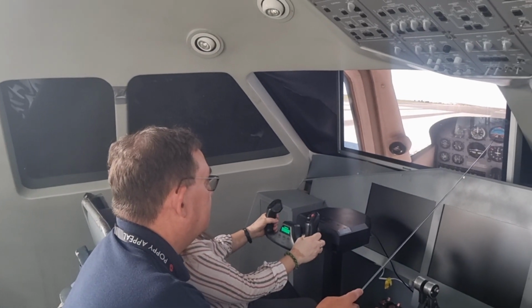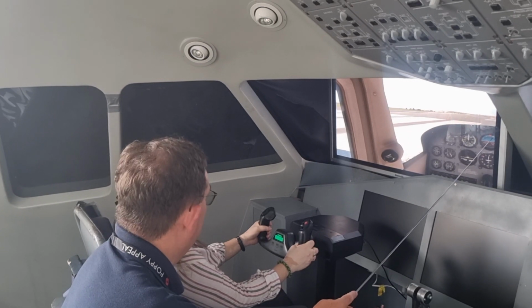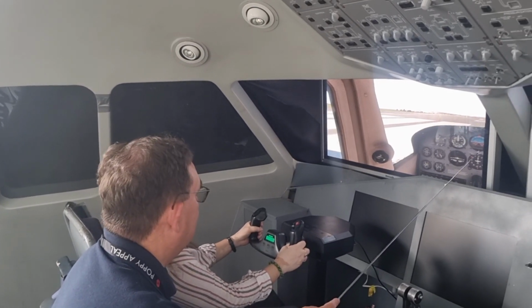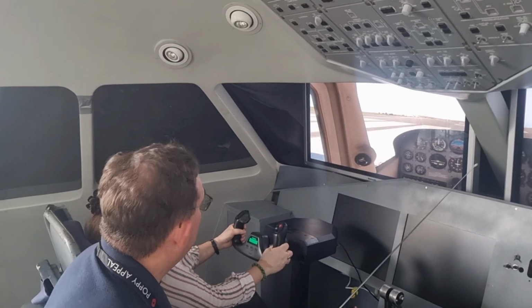That's your artificial horizon. When we're climbing, we'll have more blue than brown. When we're descending, we'll have more brown than blue. Dead simple. Also, when we're coming down, the houses get bigger. When we're taking off, going upwards, the houses get smaller.